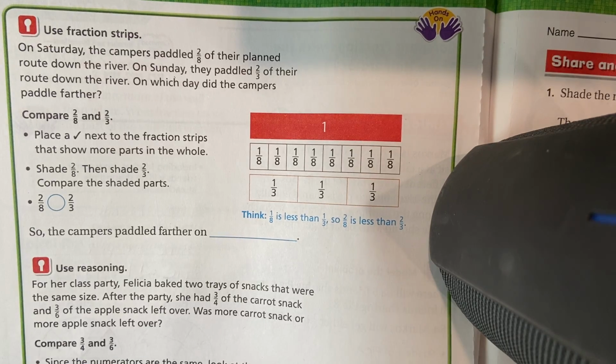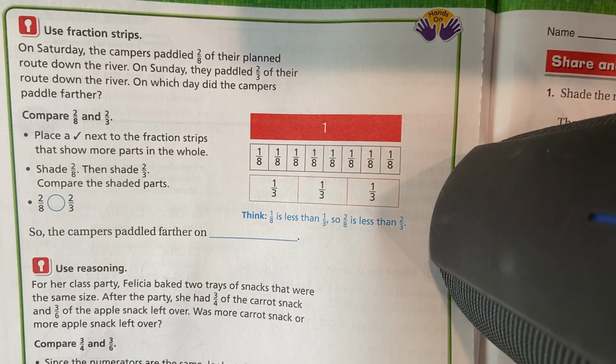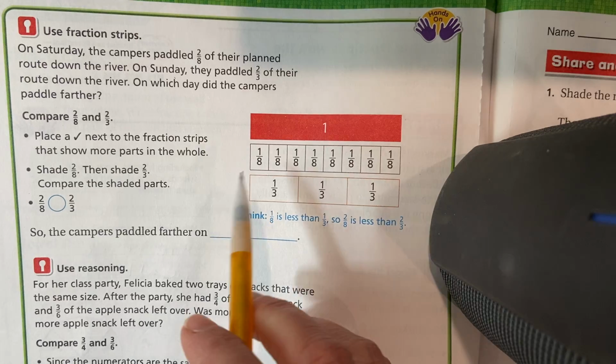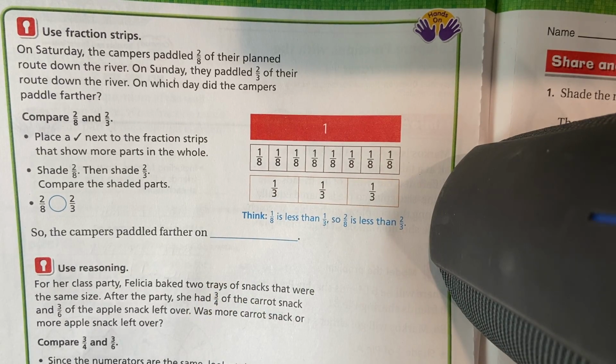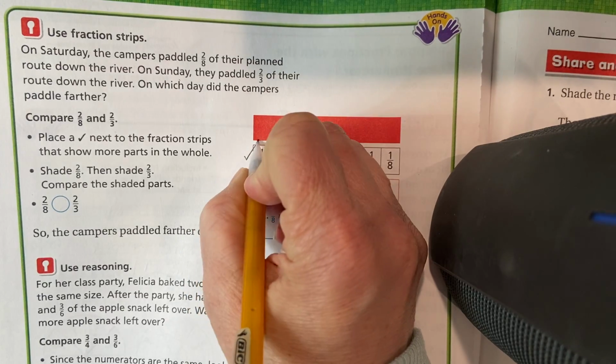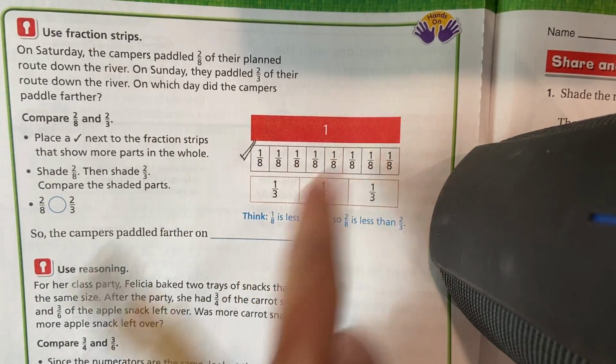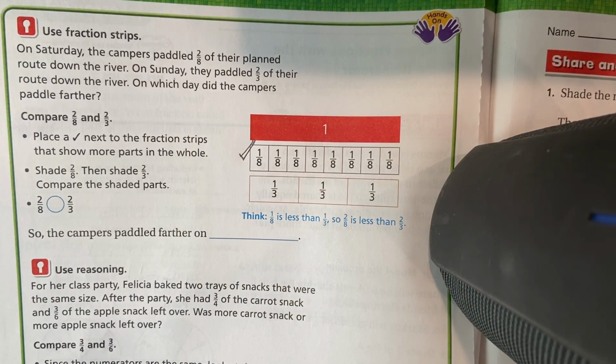So remember, we're looking at fractions that have the same numerator. So we're going to place a check mark next to the fraction strip that shows more parts in the whole. So which one shows more parts in the whole? 1/8 or 1/3? You're going to put a check mark next to that. All right, so 1/8 shows more parts. Here we have 8 parts. Here we have 3 parts.